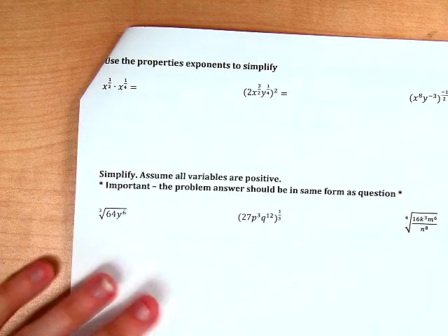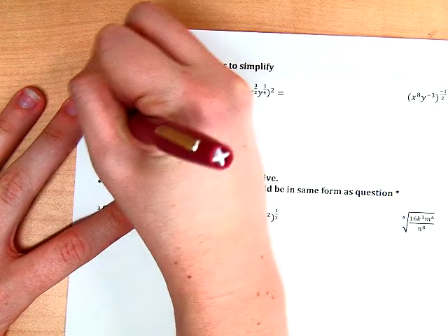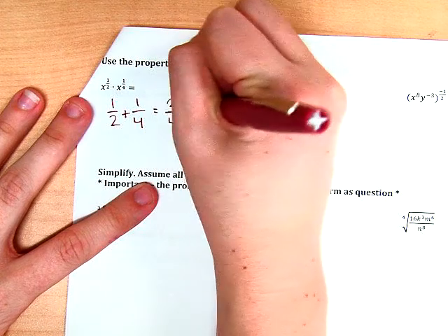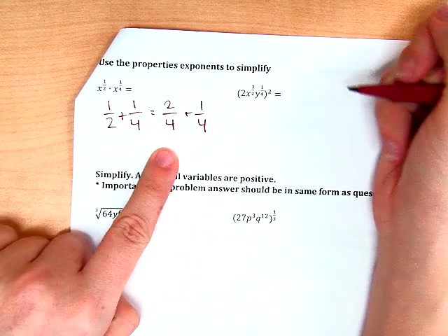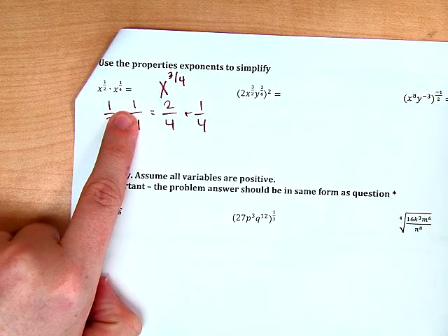Keep going, more of these. When I multiply these, I add my powers together. So 1/2 plus 1/4. So that's really 2/4 plus 1/4. Make myself a common denominator. And I get x to the power of 3/4.